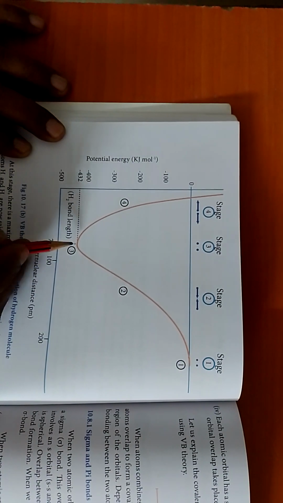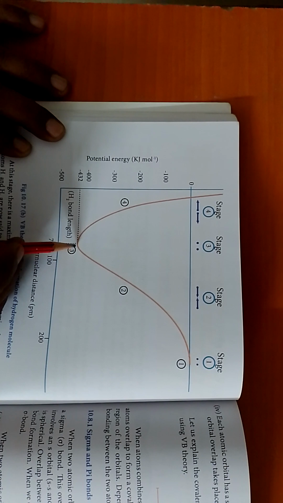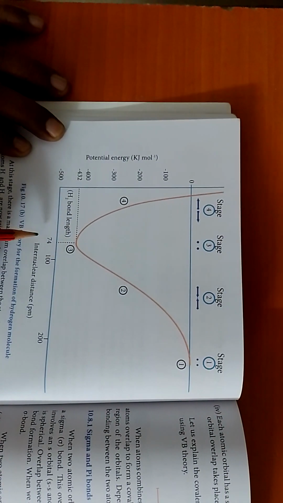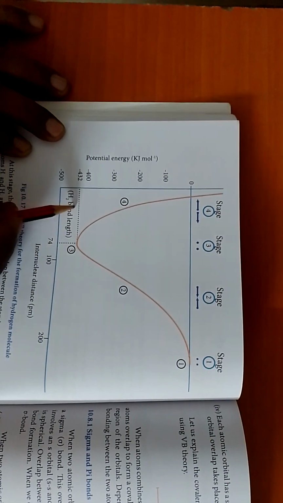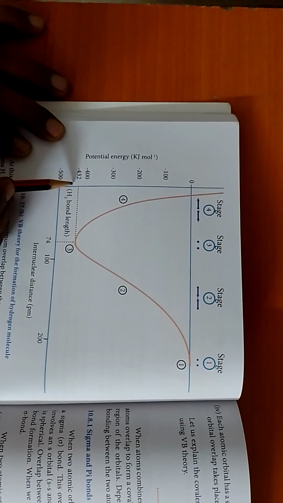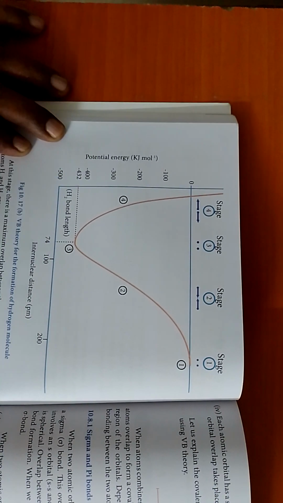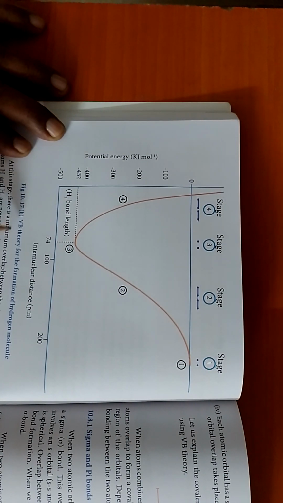So at this point, the repulsive force and the attractive forces are equal, and hydrogen A and hydrogen B become stable, and that distance is 74 picometer. And at that point, the potential energy is minus 432 kilojoules per mole. So this is the basics of VB theory.